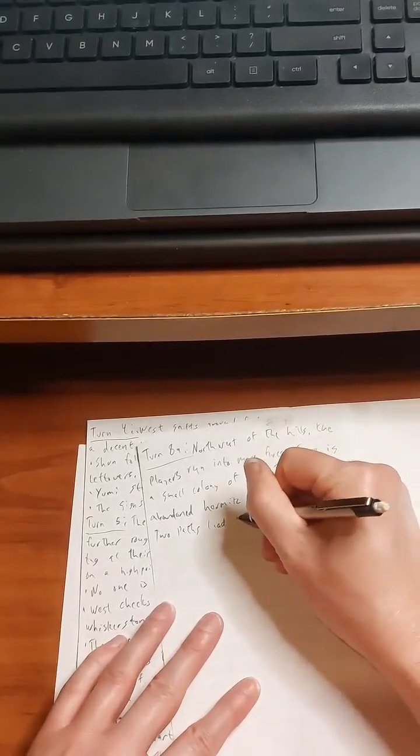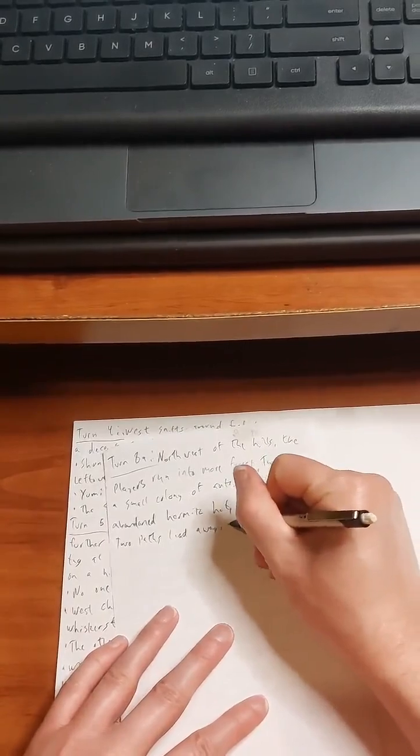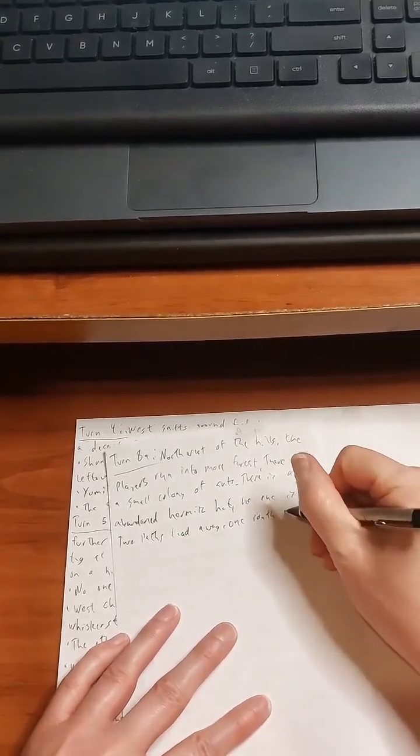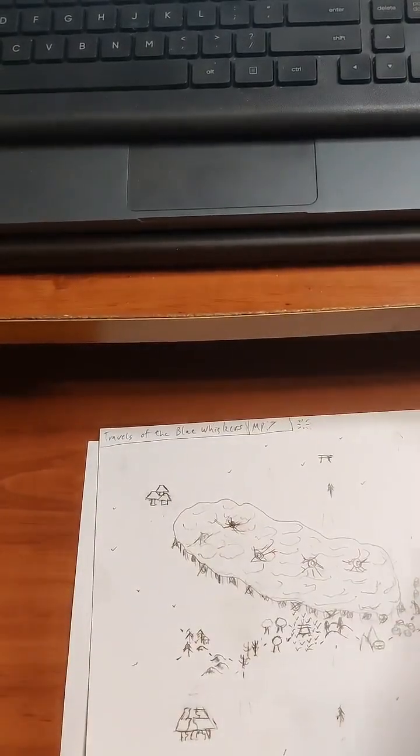Need the way. One south and one north. One north. And let's see, we are rolling that they do run into an encounter.